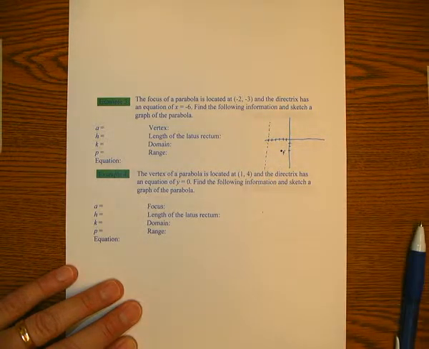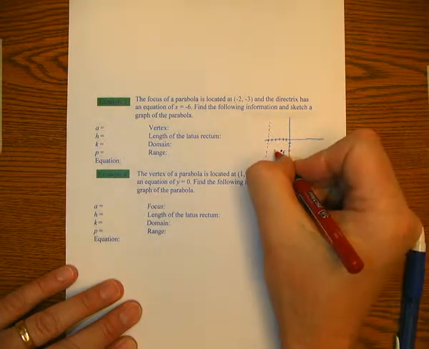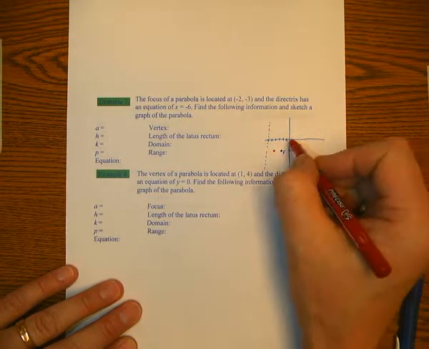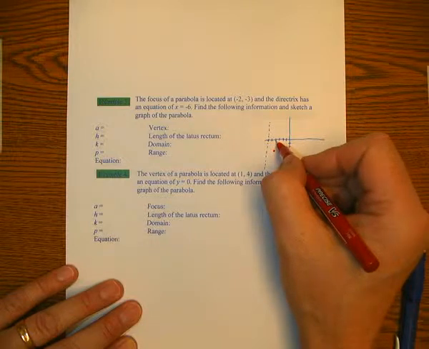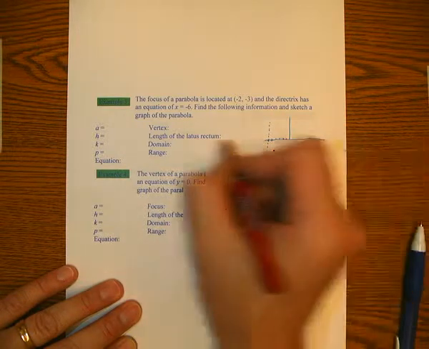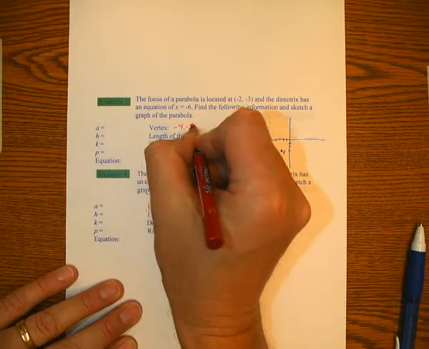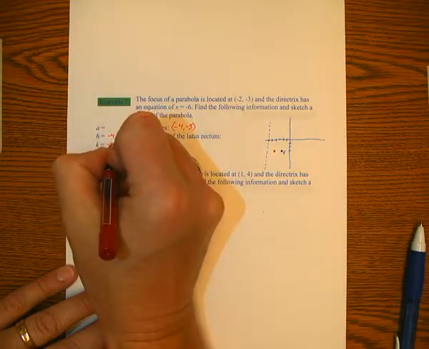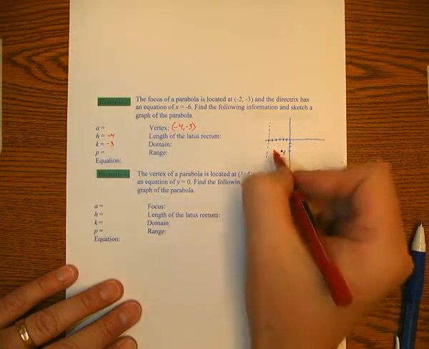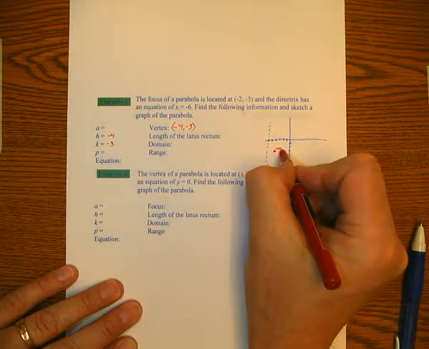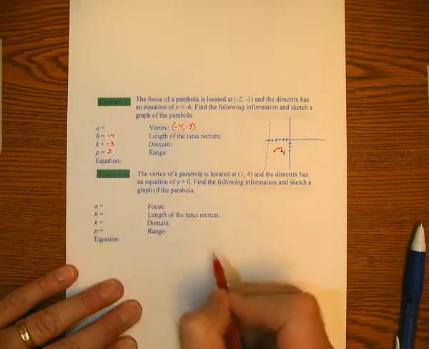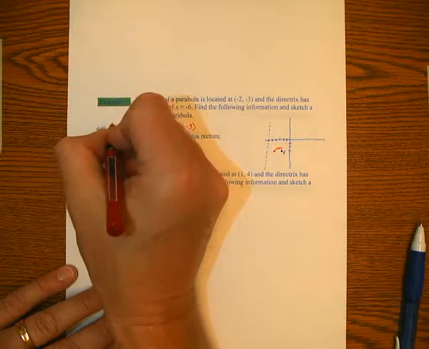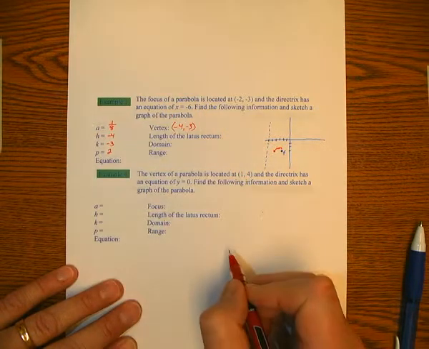There's our focus, which means your vertex has to be halfway in between those two things, which would put us at -4, -3. So that's our h and k, -4, -3. That also means that our p-value is 2.